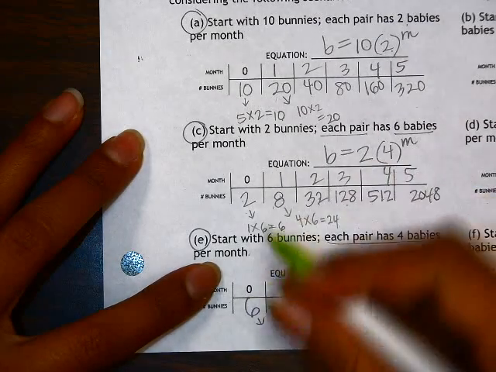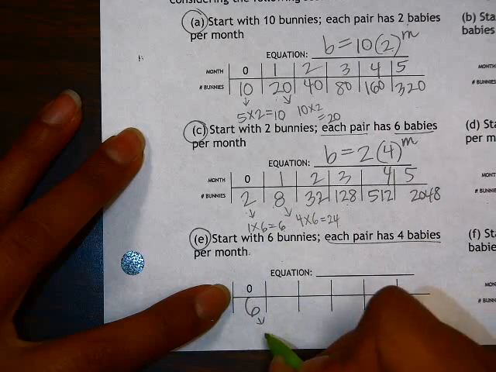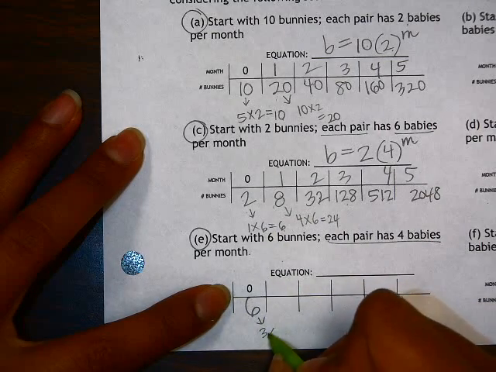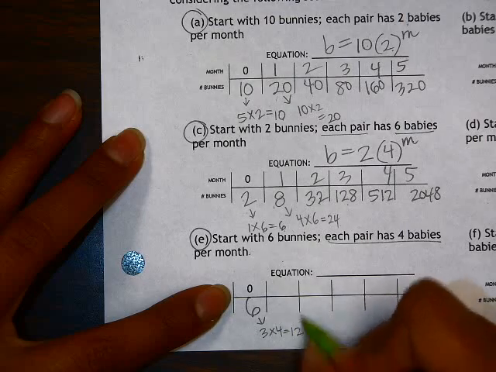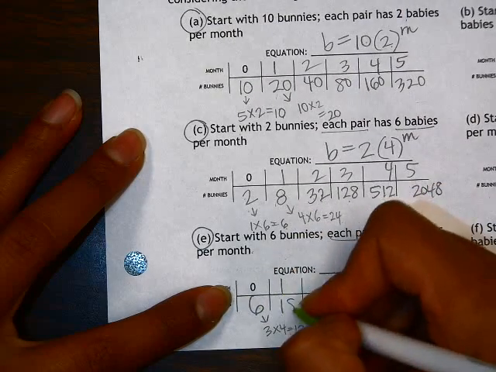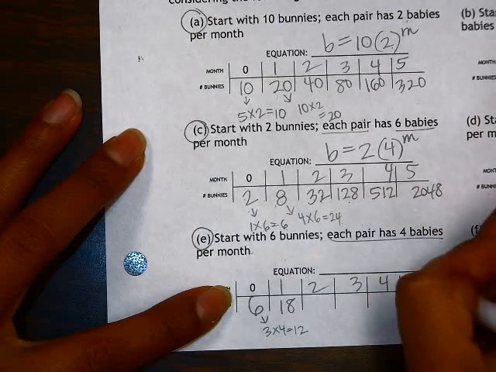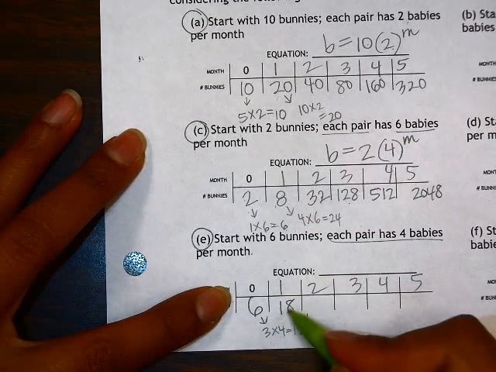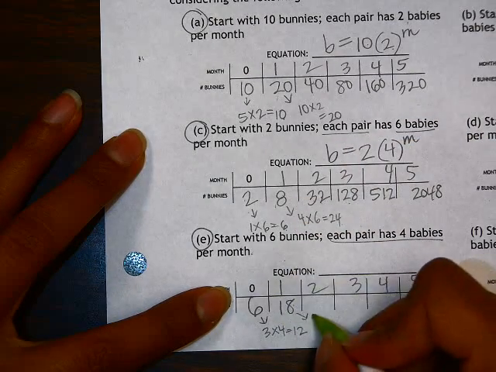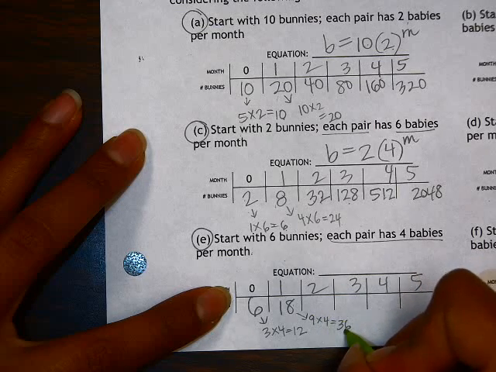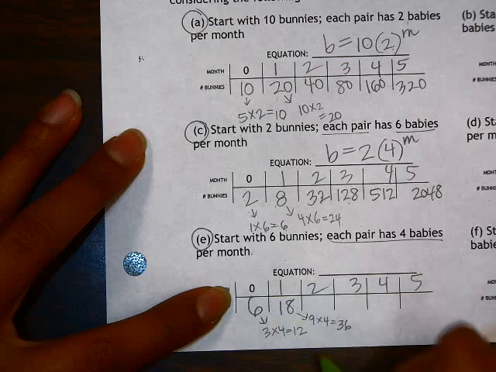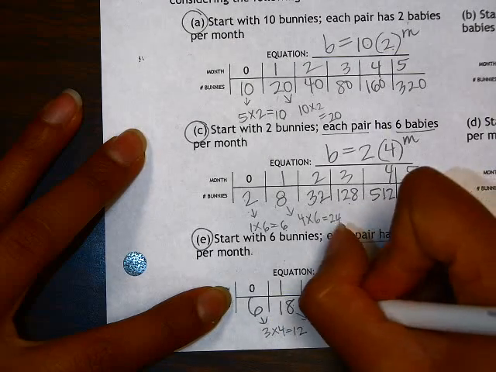So in this case, we have 6 bunnies, that's 3 pairs of bunnies. Each pair is having 4 babies, so that's a total of 12 babies, plus the 6 you started with, so 18. If we look at this scenario, 18 bunnies, that's a total of 9 pairs, and they're each going to have 4 babies, so that's 36 babies plus 18, so that's a total of 54.